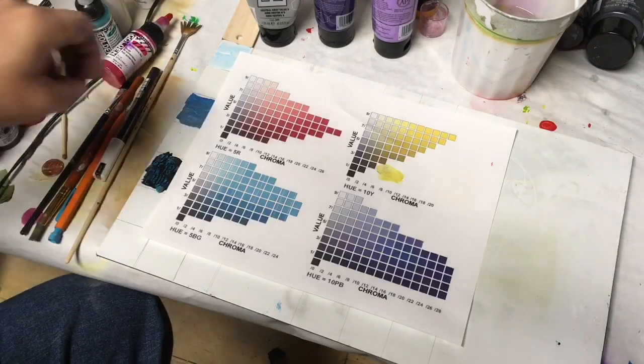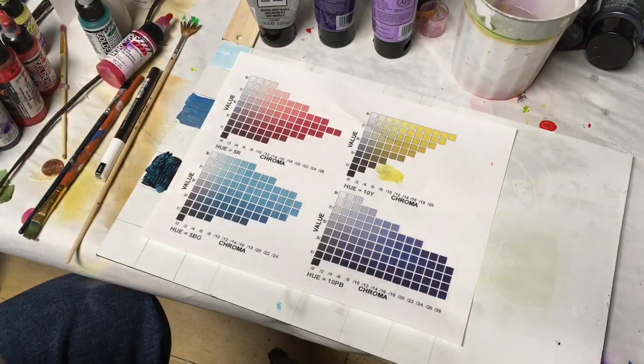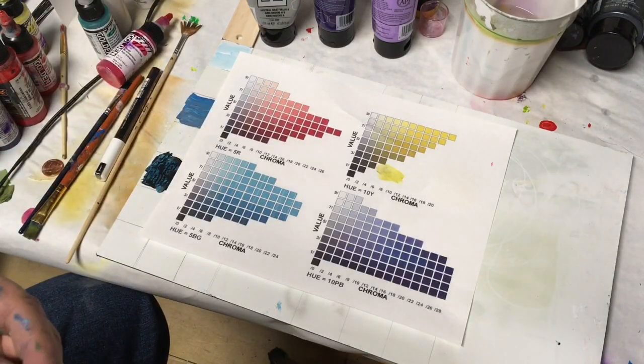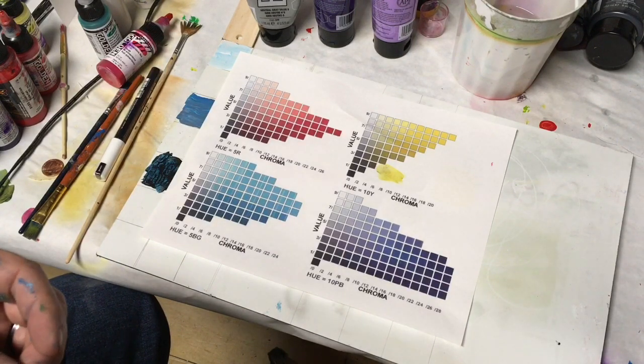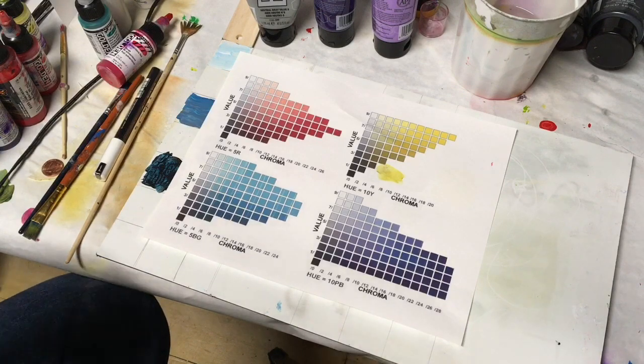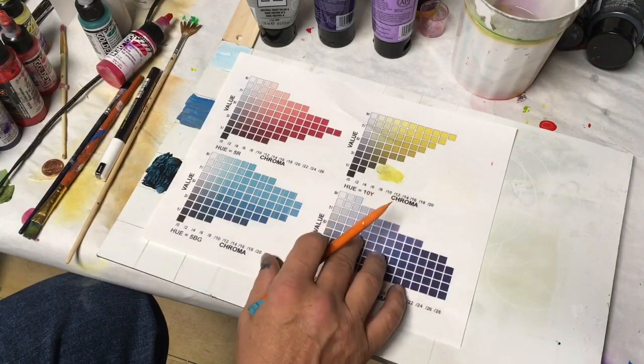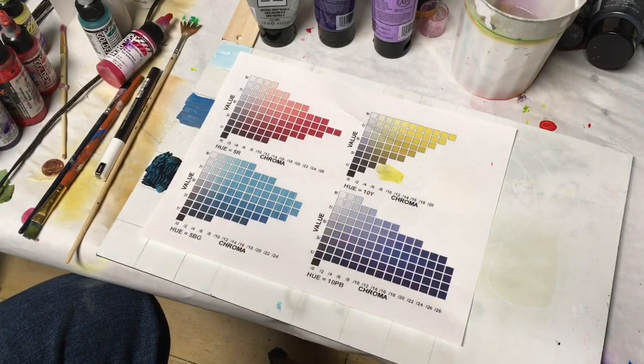So this is a slice out of the Munsell color chart. This is the printable version. I think the printable version is around $80. The actual Munsell tree is about $350. I know some people that mix with it. I do not mix with the Munsell charts.